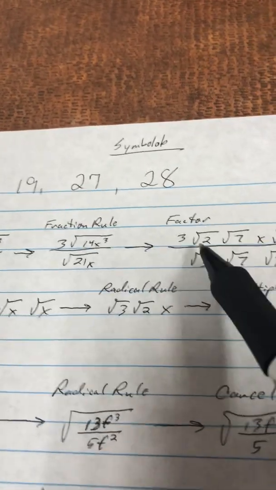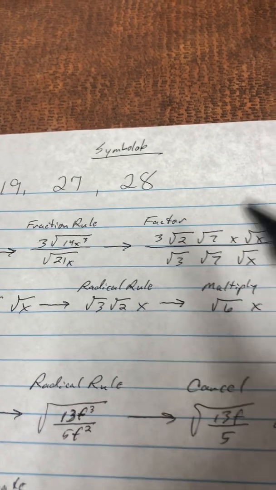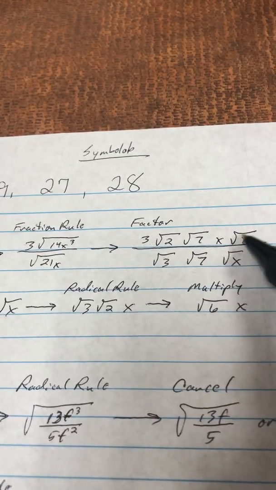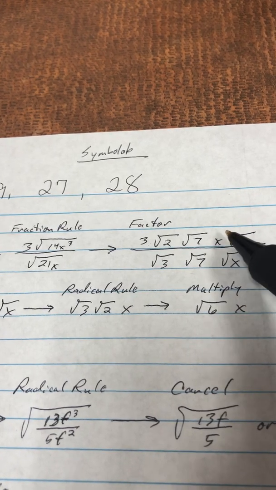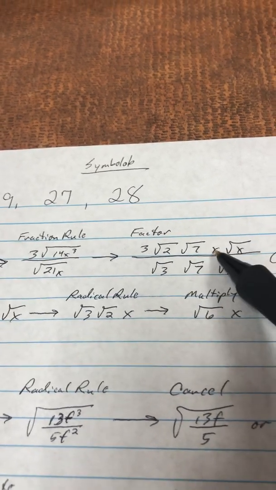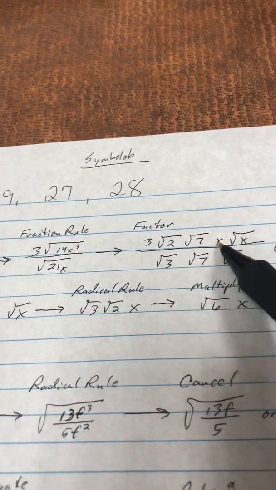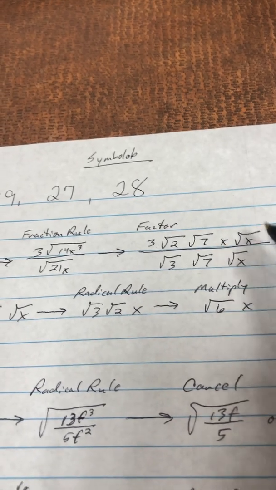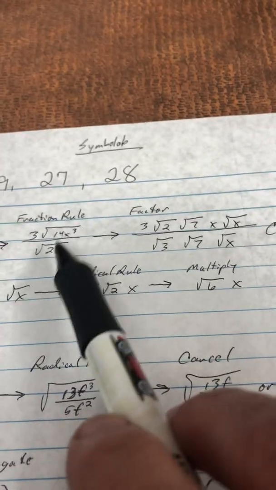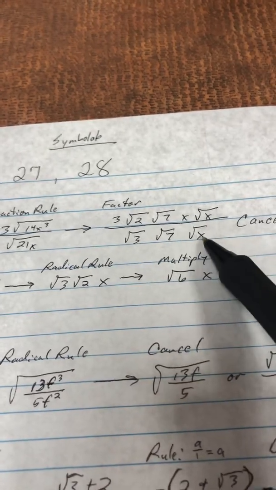This 3 is out here, right? And the 14 could be broken up into the square root of 2 and the square root of 7. And you have x cubed, but you could have the square root of x to the second power. You could bring out an x, and you'll have one x still left in because you had x to the third. So the square root of x squared is just x. That's why this x is out here. You still have one left in. And then the denominator, you have square root of 3 and the square root of 7. Bust that up and you still have the square root of x.